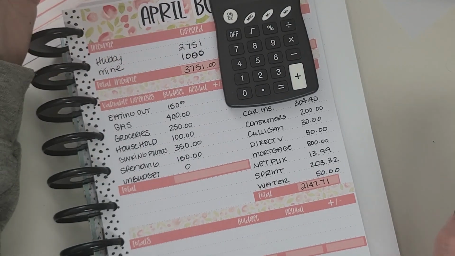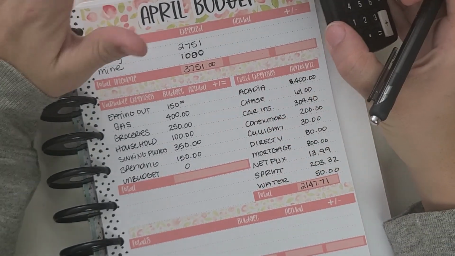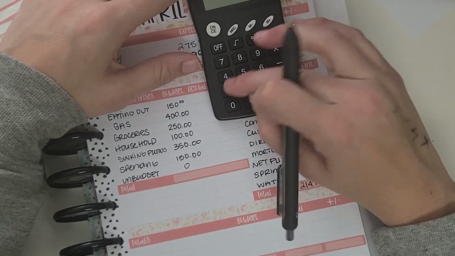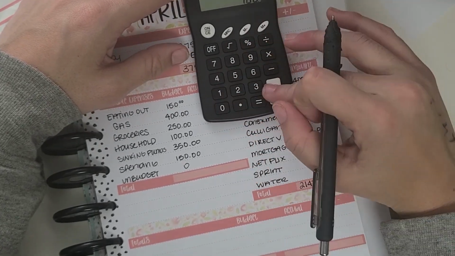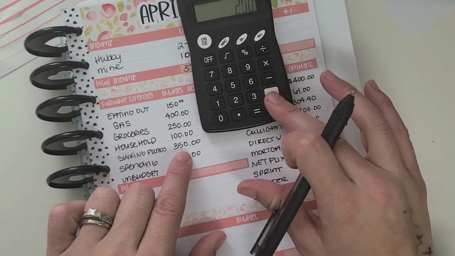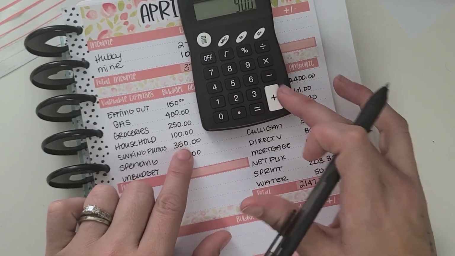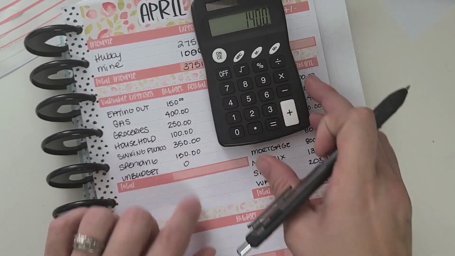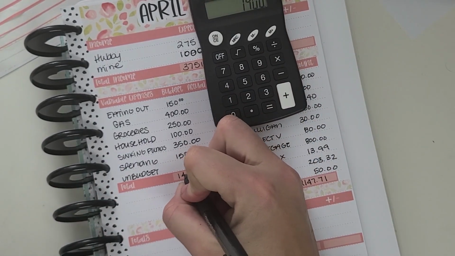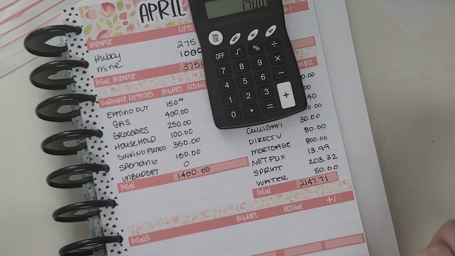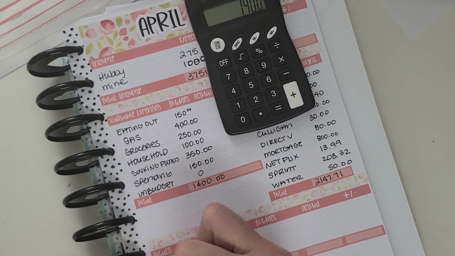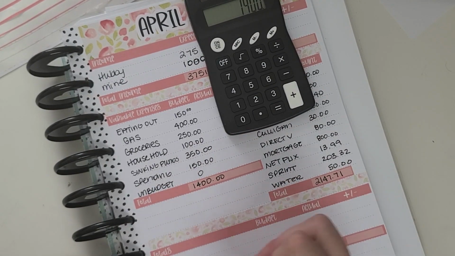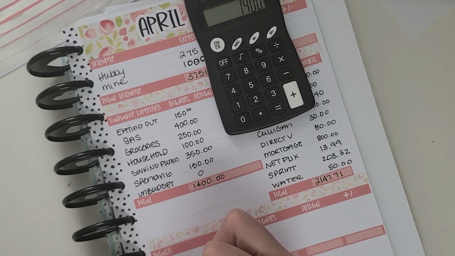And since we do have a little bit of extra cash, we need to up that. So, all right, 150 plus 400 plus 250 plus 100 plus 350. Hopefully we can get our gas to go back down, and then we can put even more into our sinking funds here soon. So get those stacked. Income, fixed, variable.